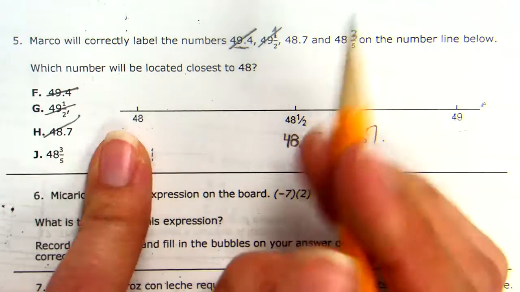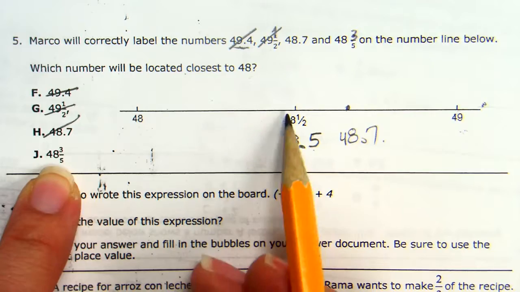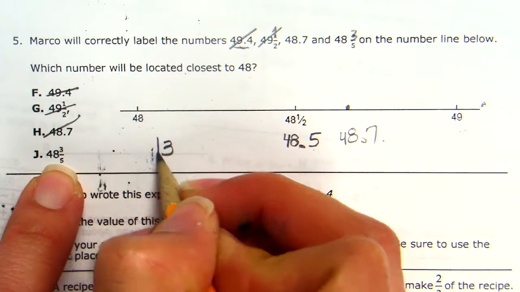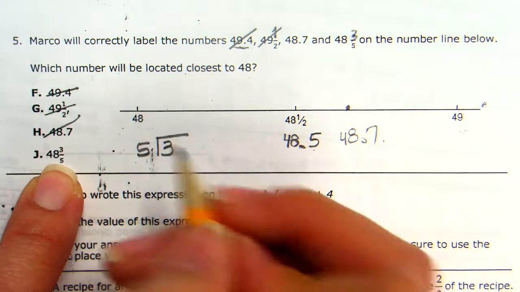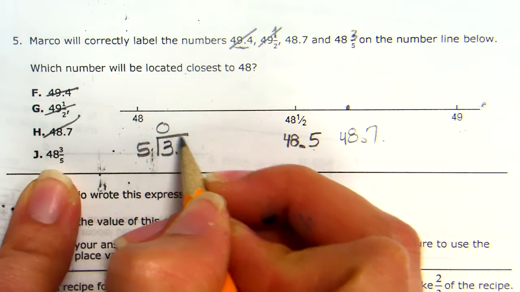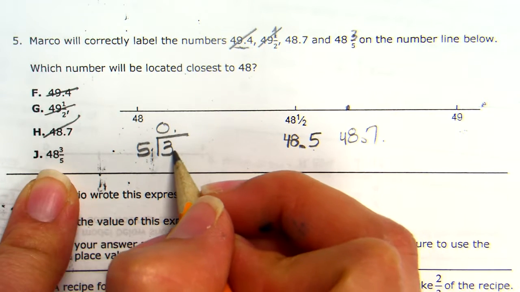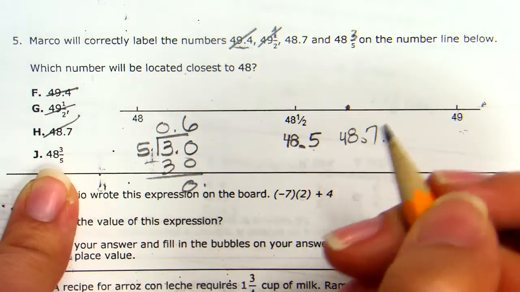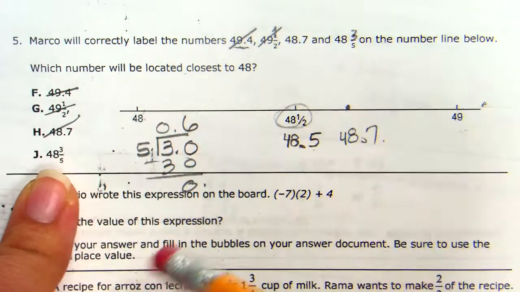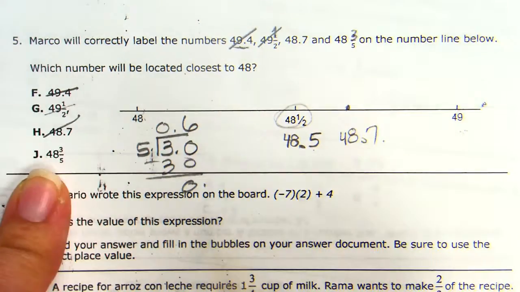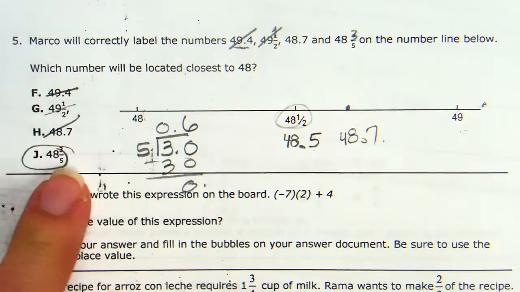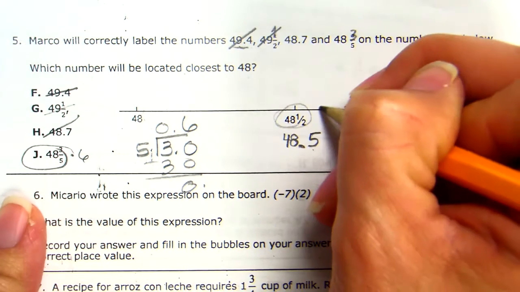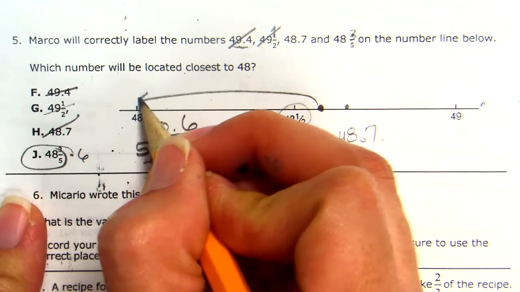So we just have one option. Now, if you have another option that can be less than 48.5, then you should divide. 3 divided by 5. 0.6? Yes. So then, this is closer to this one. Ah, no, no hay otro. Este. Sorry, era 49. Ahí está. This is 48.6, will be somewhere over here. So this is closest to 48.